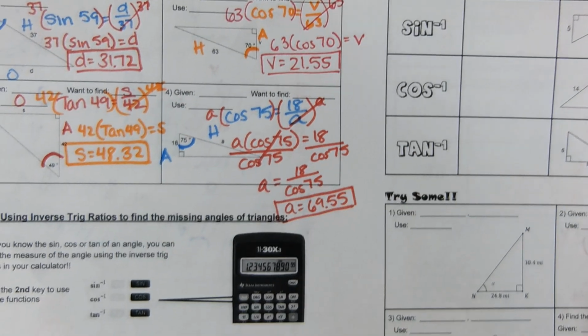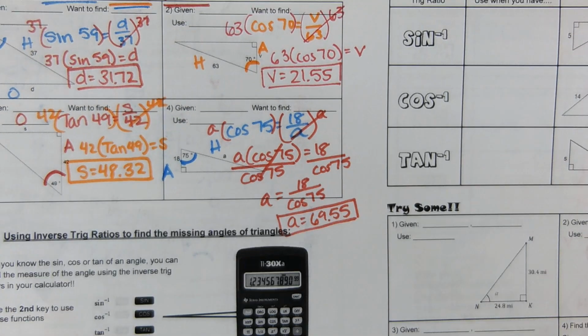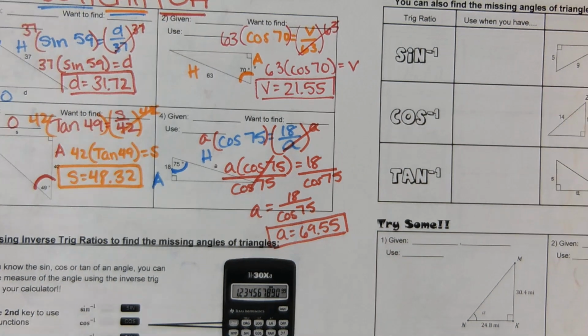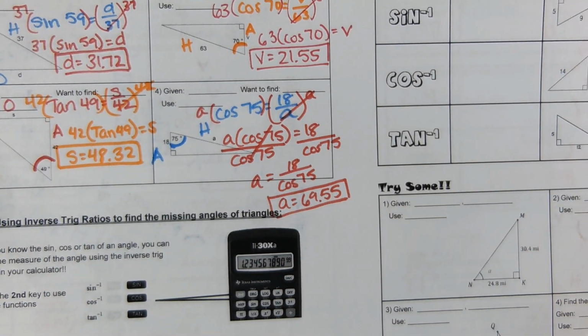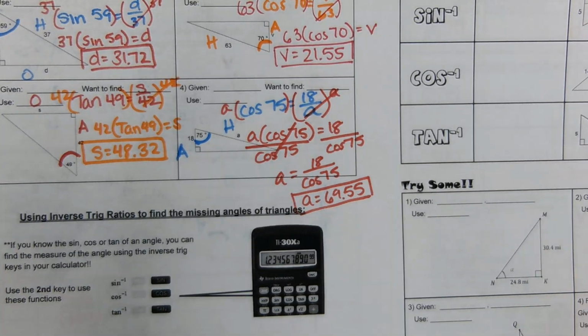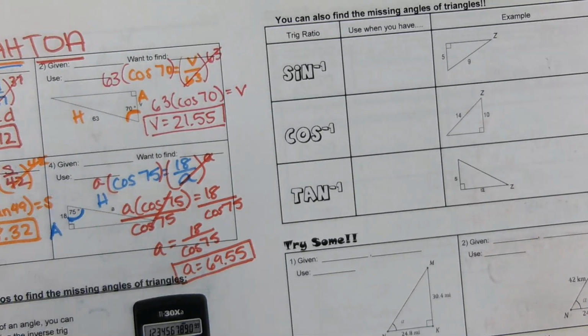Okay, that was the hardest part. There's a couple other things we're going to go over, but that was the hard part. Okay, so the next part is a little bit easier.